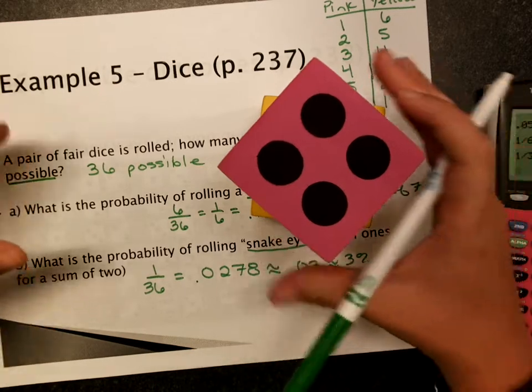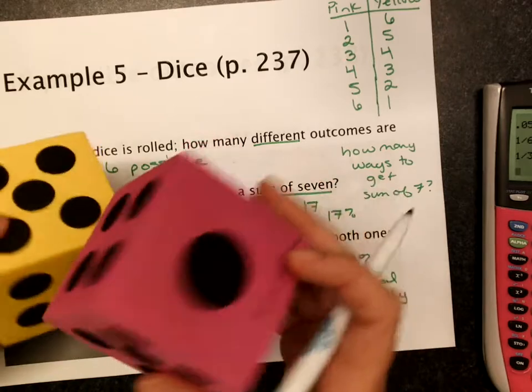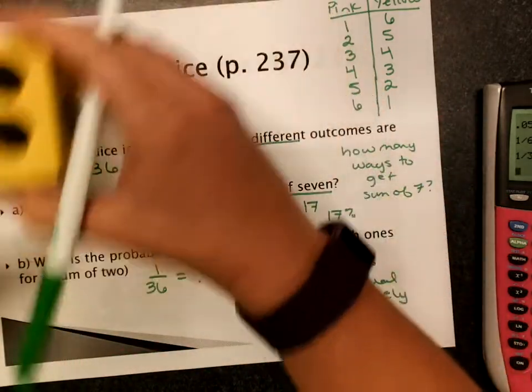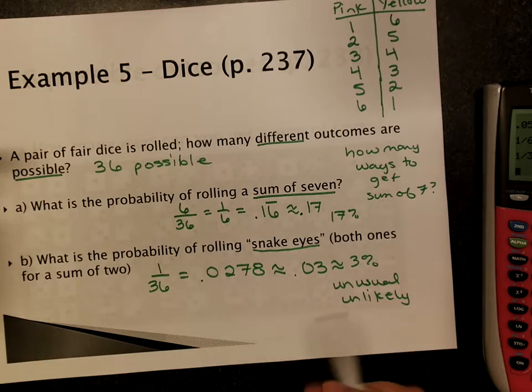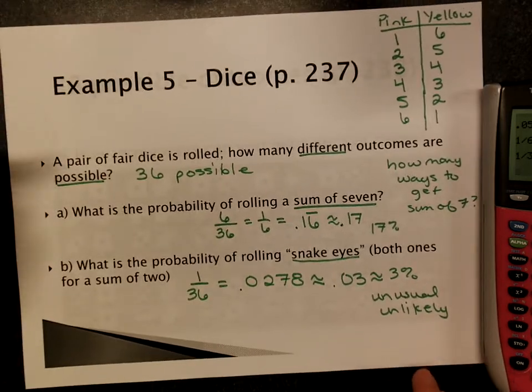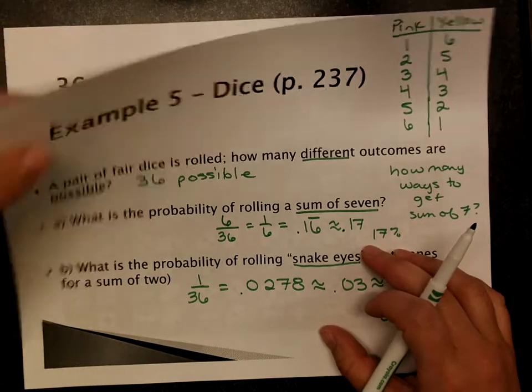You can have a lot of fun with dice in a casino because there's so many different options and so many different probabilities to calculate with a pair of dice. So craps is a popular game at the casinos. Anyway, just a little bit about classical probability calculations.